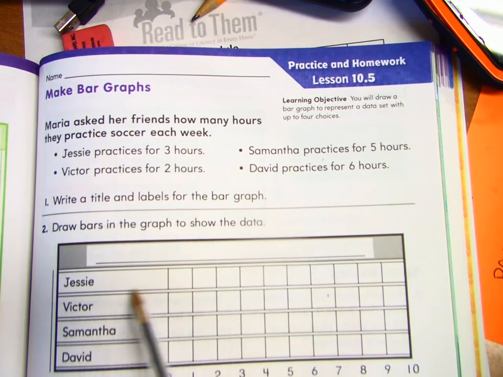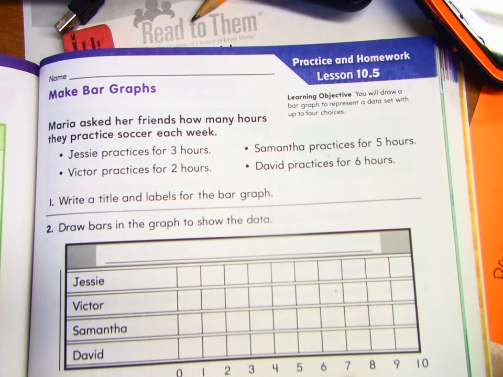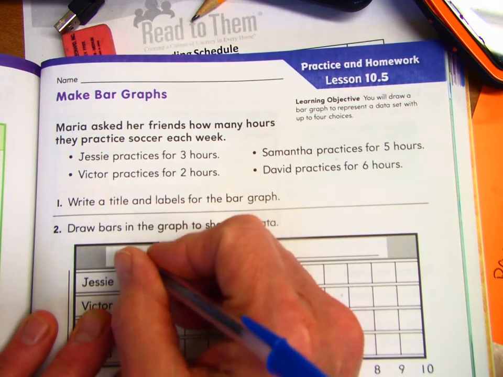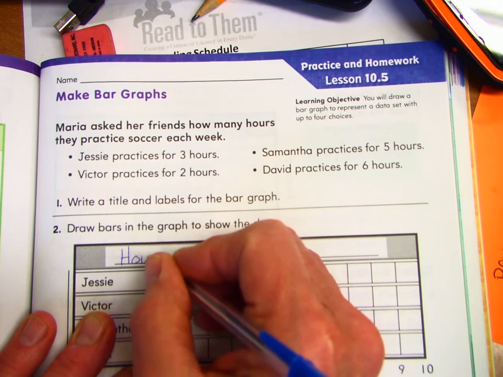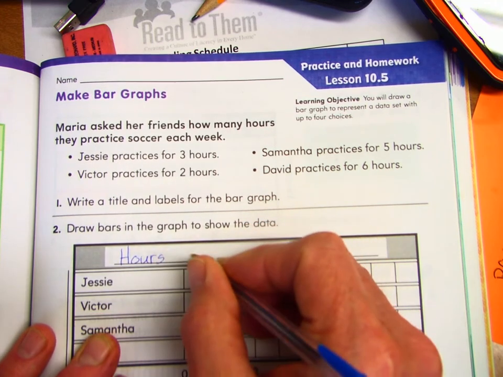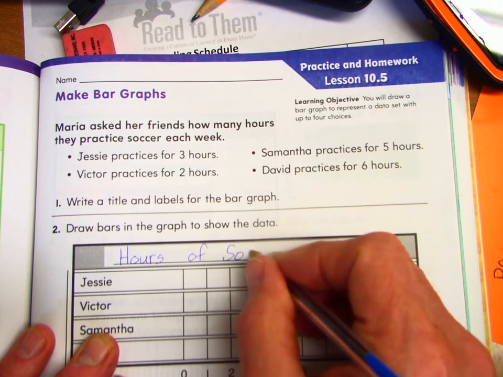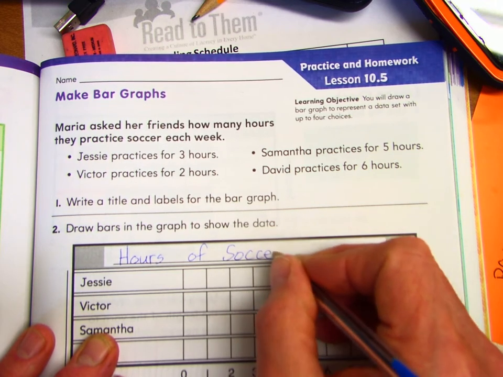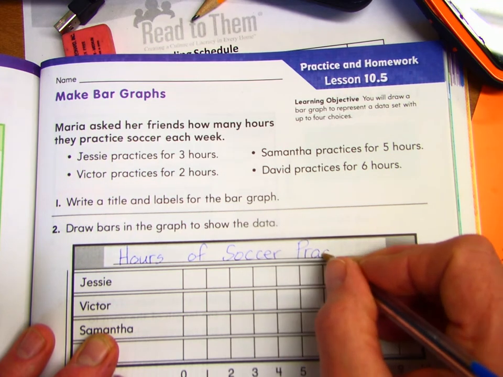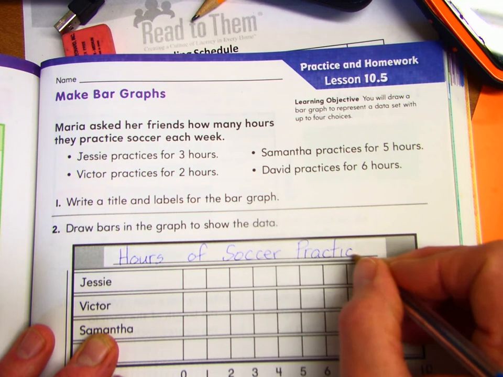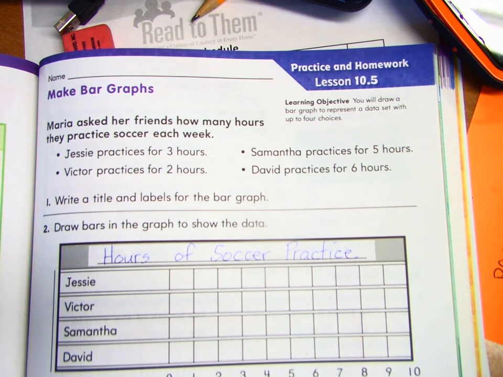So first we're going to start out with the title. Okay, a nice title. Now this is about practicing soccer and how much her friends practice soccer. It's measured in hours, so we're going to say hours of soccer practice. Go ahead, copy it. If you haven't copied it, you can pause it when I'm done and catch up to me. Go ahead, pause it if you want and catch up. Okay?